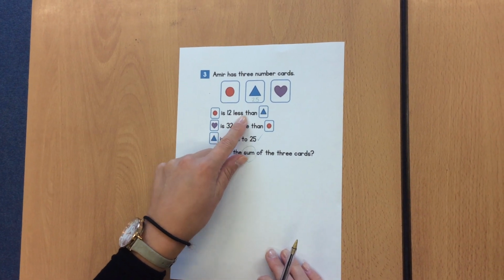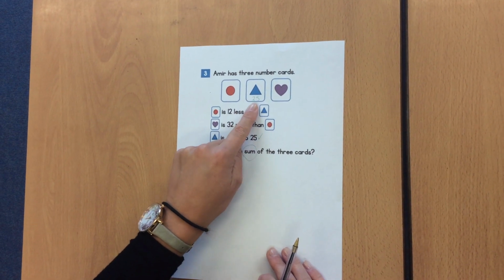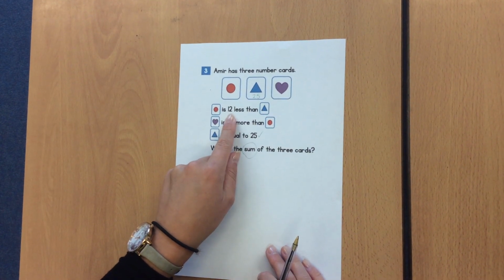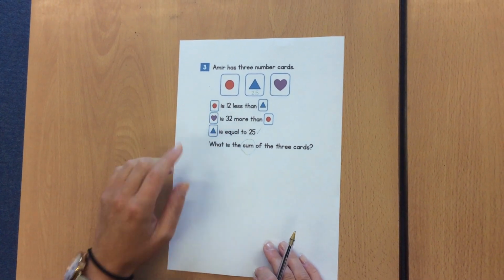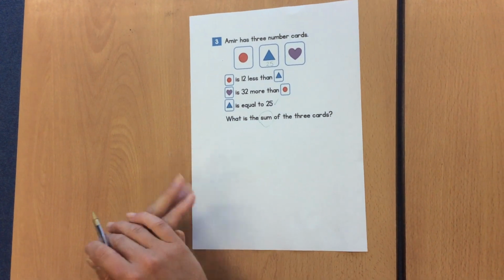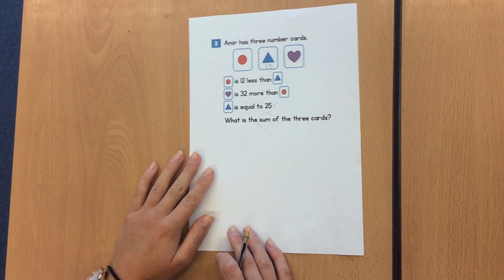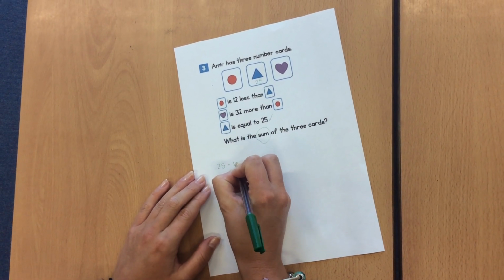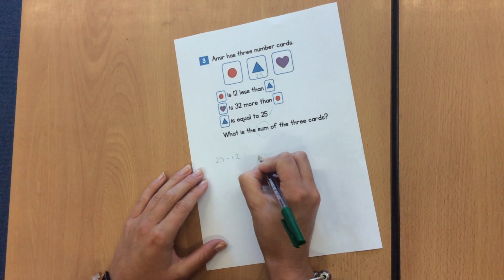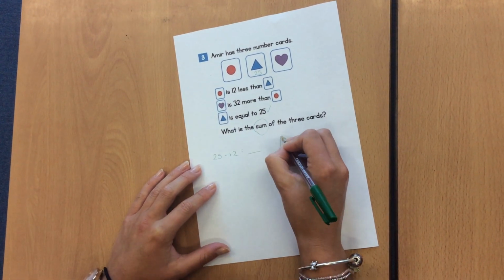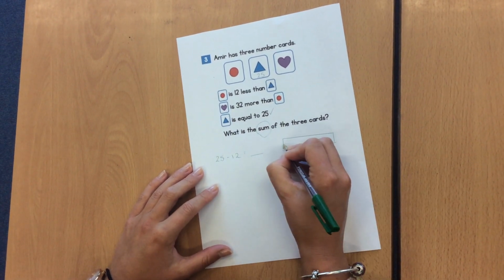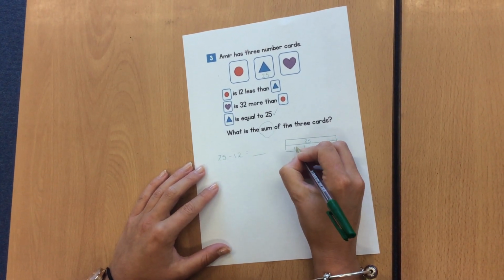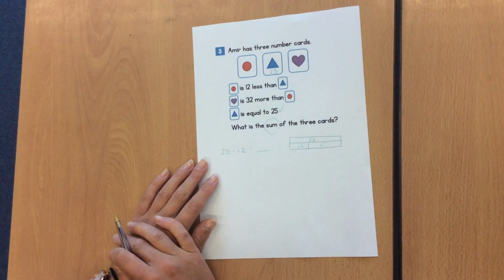Circle is 12 less than triangle. Now I know that triangle is 25. So I've got to work out what 12 less than triangle is. Now, if I wrote it as a number sentence, what's my number sentence going to look like? Well, the whole number is 25. And one of my parts is 12. I need to work out what this is here. And if I drew it as a bar model, you can probably guess that 25 is the whole, 12 is one of the parts. We've got to work out what this part is here.